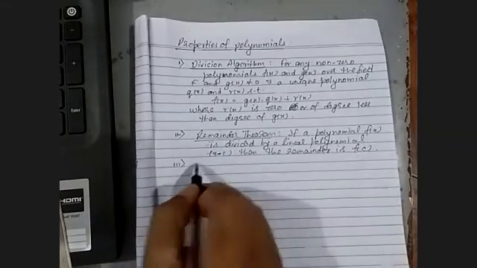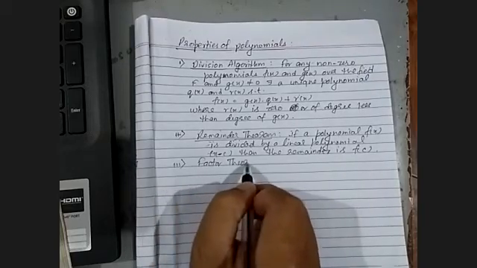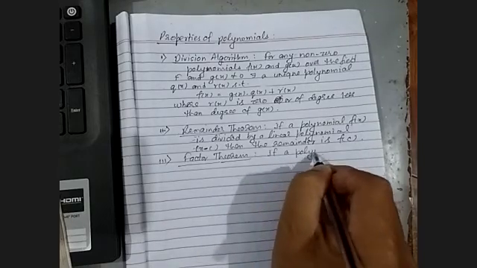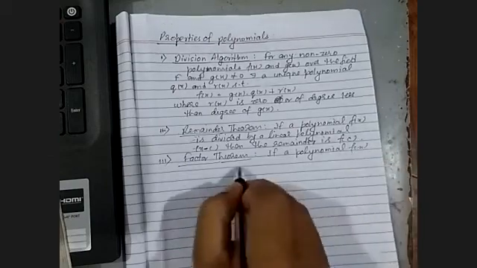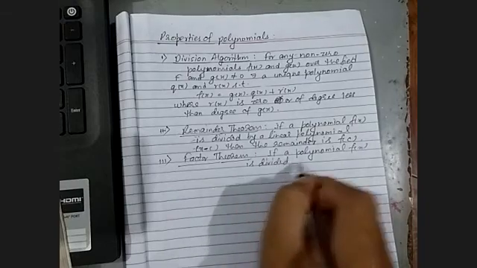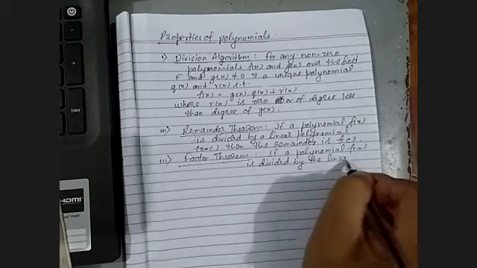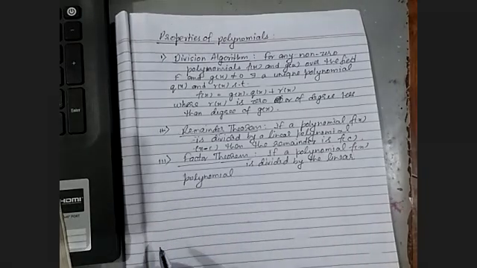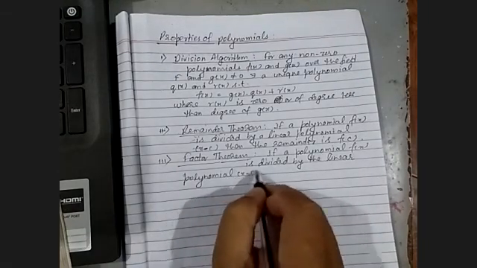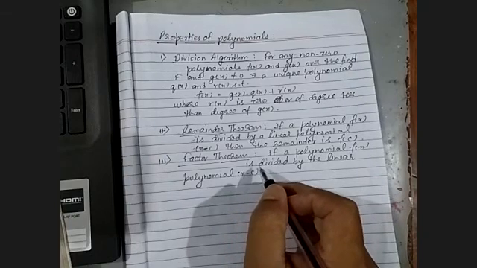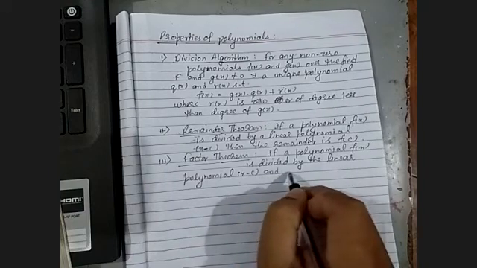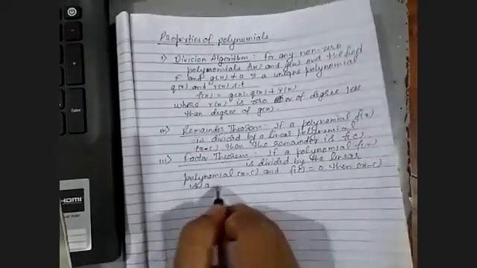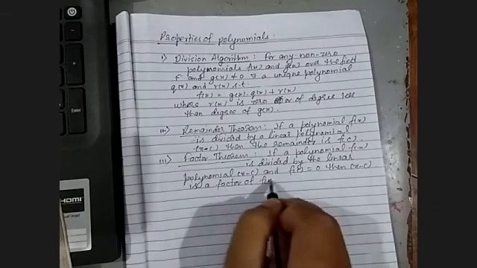and now the factor theorem. If a polynomial f(x) is divided by the linear polynomial x minus c and if the remainder is equal to 0, then x minus c is a factor of f(x).